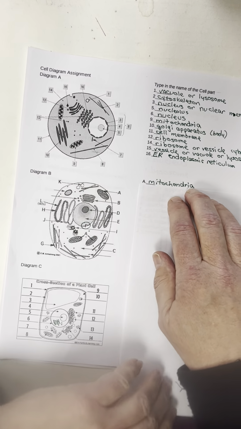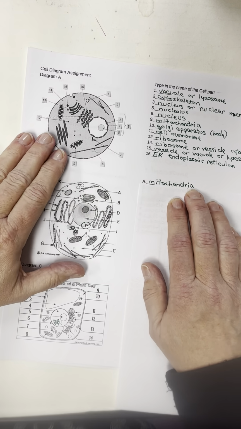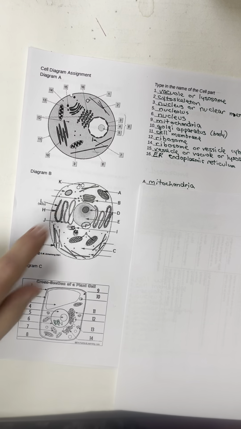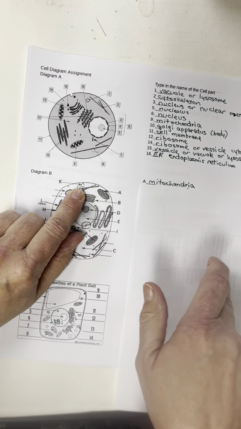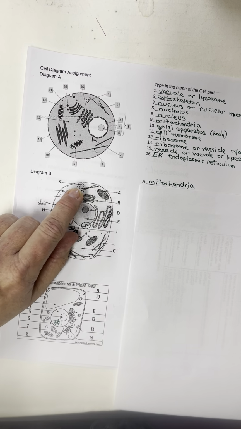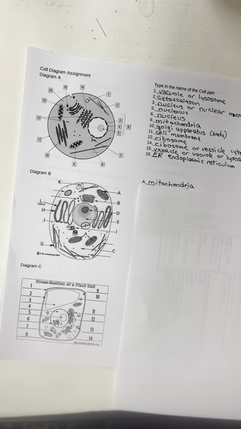Okay, that's it for that one. The next one is also an animal cell. And I wanted to point out K. I don't think it's actually on here. No. K, if you look at this, when there's endocytosis and exocytosis, it's the process that the cell brings things in or puts things out.